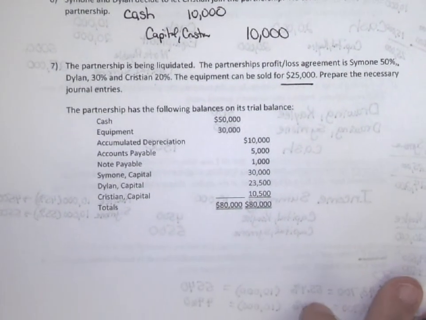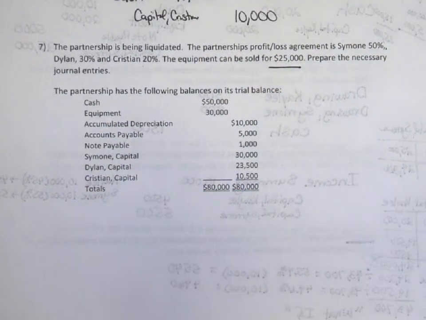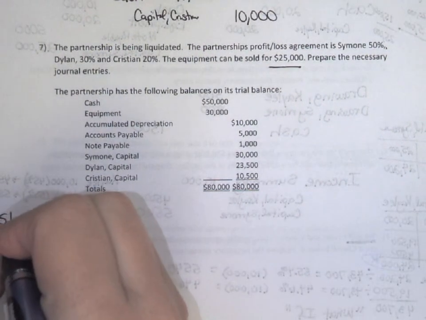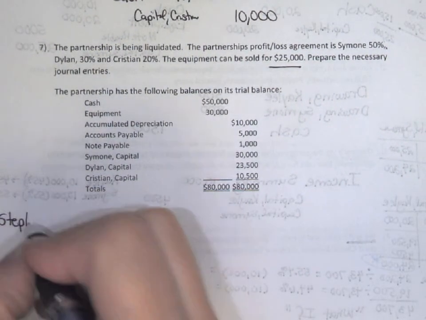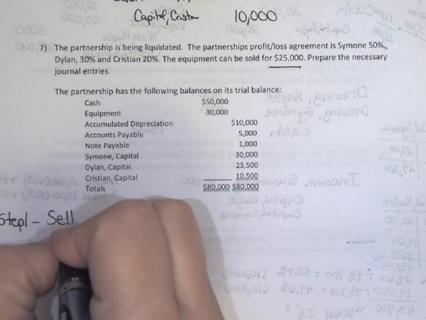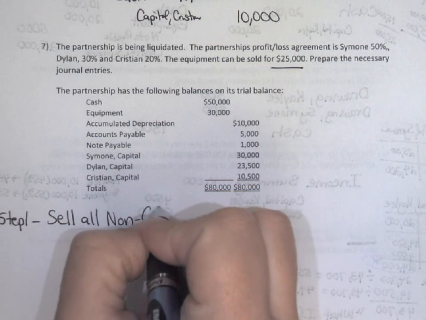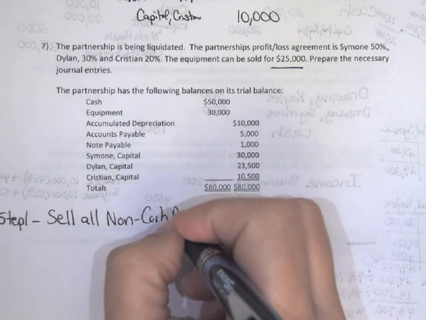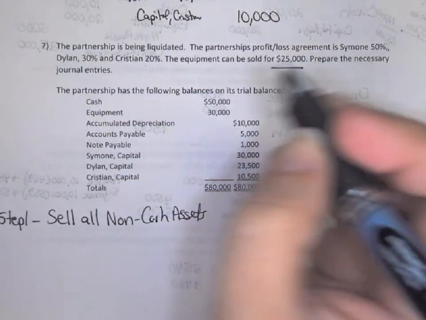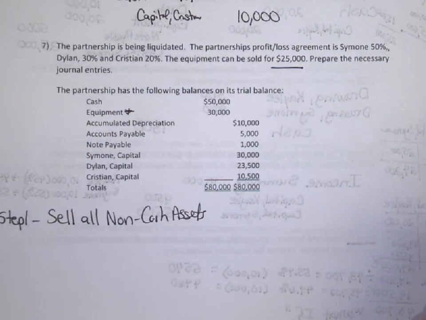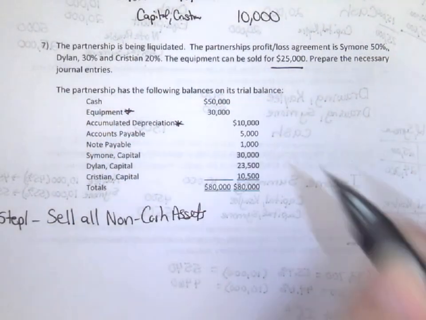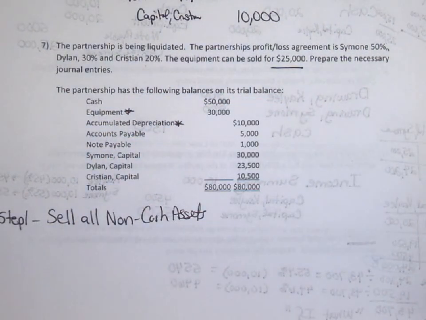And so what we do when we look at liquidation is we have a couple of steps. So under step 1, we need to sell all of the non-cash assets. So the non-cash asset that I see is equipment, and equipment has an account called accumulated depreciation with it that also needs to be closed out.